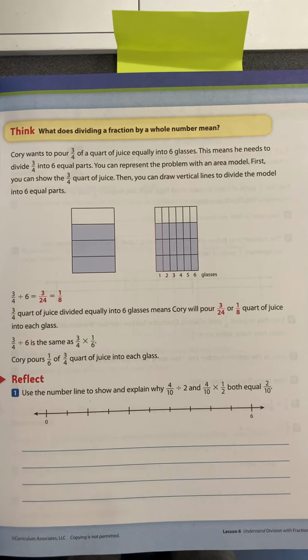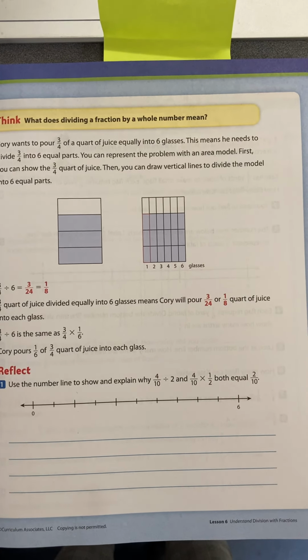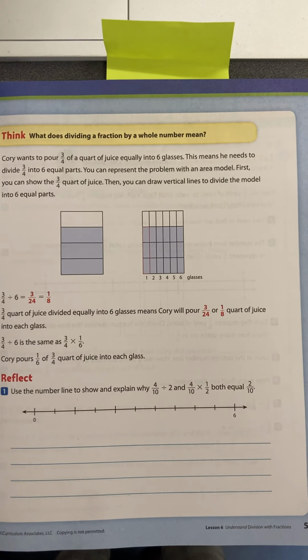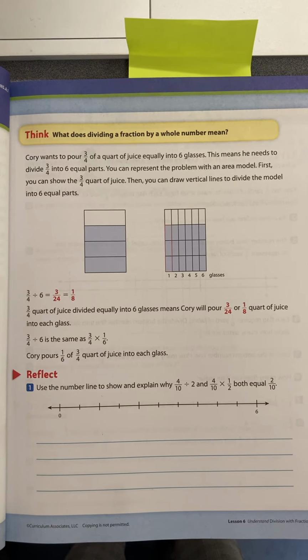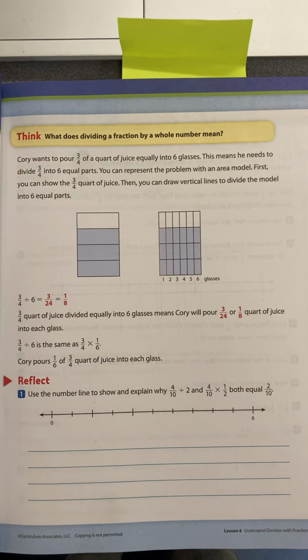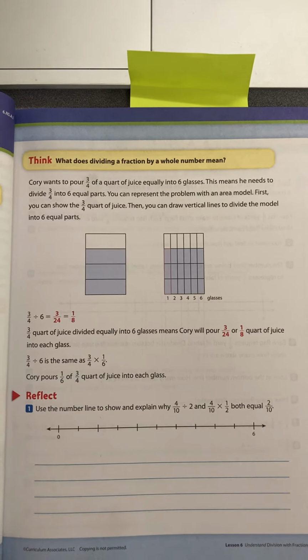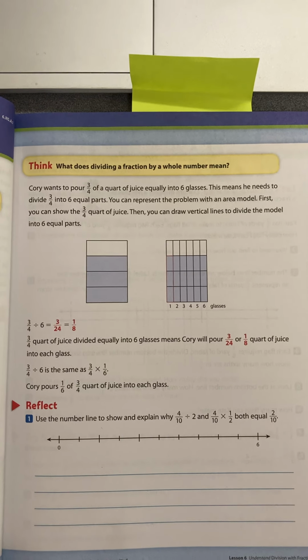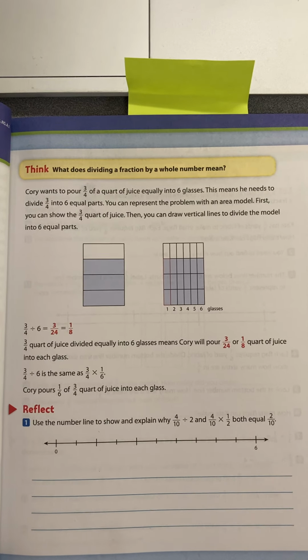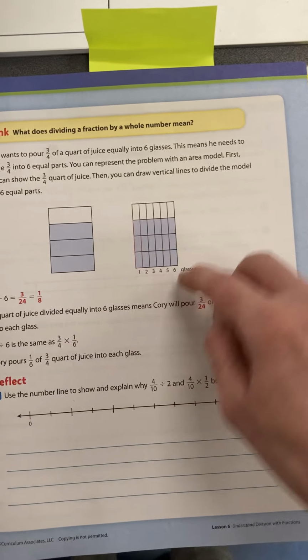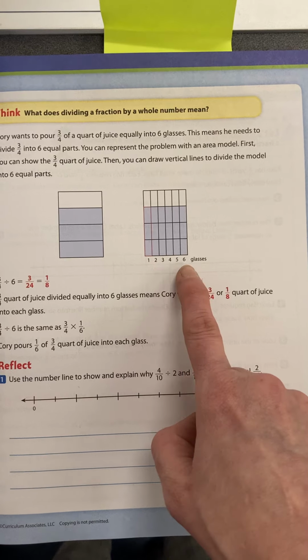For this problem, it says Corey wants to pour 3/4 of a quart of juice equally into 6 glasses. So this time you are actually breaking 3/4 up into 6 groups. This means he needs to divide 3/4 into 6 equal parts. You can represent the problem with the area model. First, you show that there's 3/4 quart of juice. Then you're breaking it up into 6 glasses.